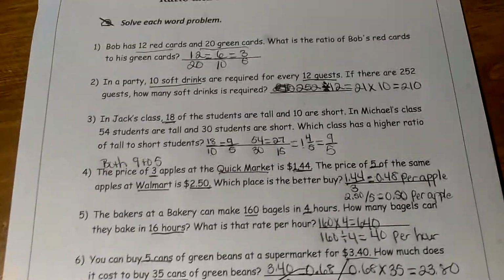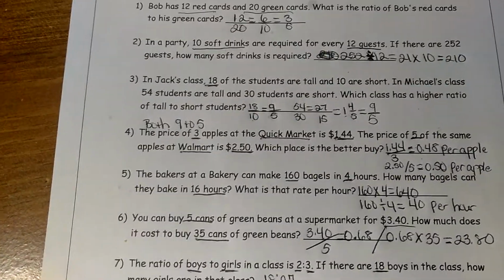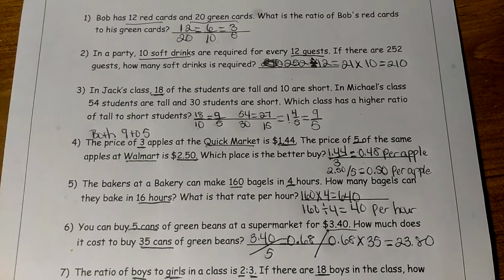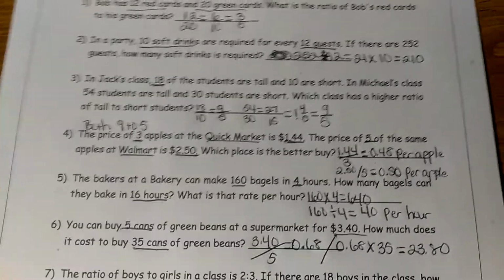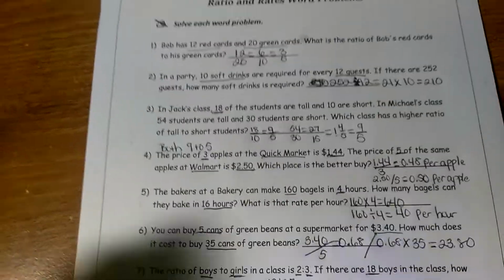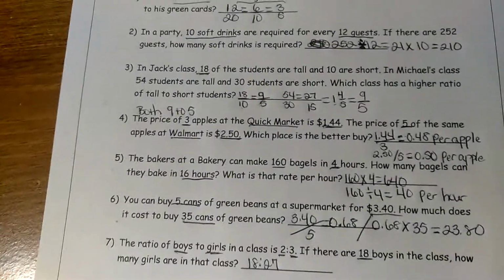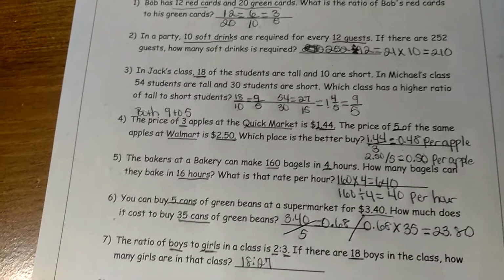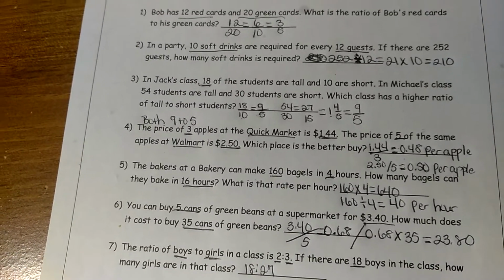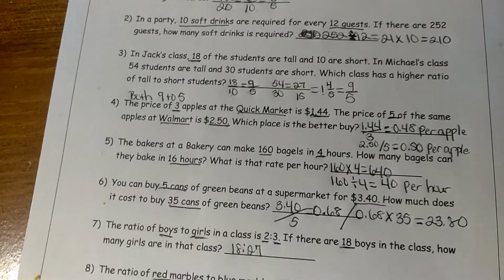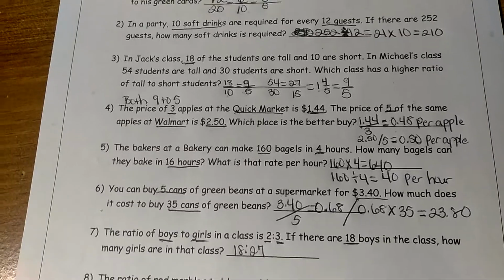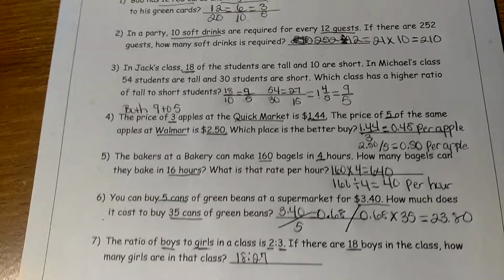All right, number 5, it says the bakers at a bakery can make 160 bagels in 4 hours. How many bagels can they bake in 16 hours, and what is the rate per hour? So I did 160 times 4, and that gives me 640. So how many bagels they can bake in 16 hours: 640. And then the next part says, what is the rate per hour? So I did 160 divided by 4, and it's 40 per hour.